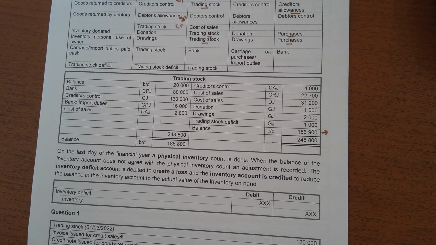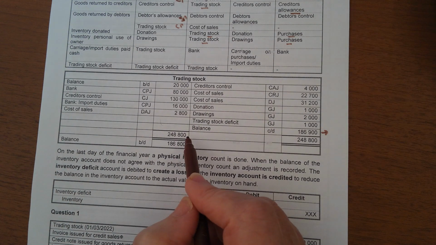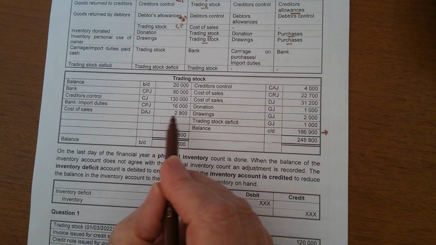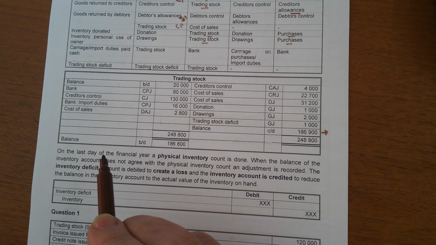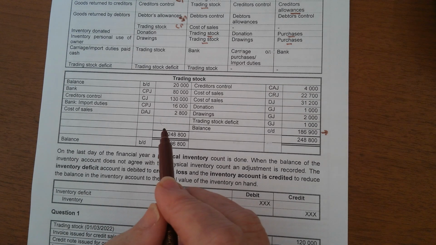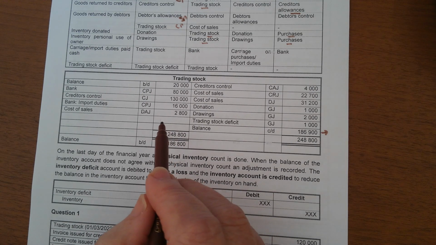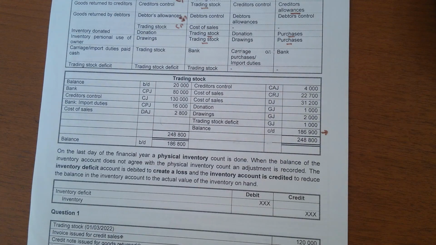So you didn't record a source document, or for instance, there was a mistake in the calculation of cost of sales, because there can't suddenly be a lot of goods that you don't have in the business. So the only reason why you can have a trading stock surplus is if there's an admin mistake. Nothing else can cause that.